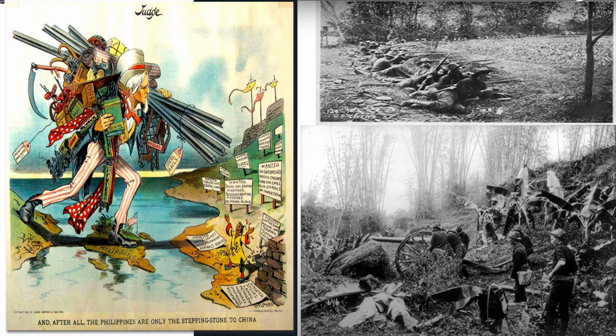And here are some more images related to the U.S.-Philippines War. This is a Judge magazine cartoon, Judge being a political cartoon magazine that was aligned with the Republican Party. It supported the Republican Party agenda, which in this period was imperialism. It shows Uncle Sam using the Philippines as a trading spot and a sort of stopover to gaining access to the markets of China, and also that Uncle Sam is going to bring civilization to China first by taking control of the Philippines. And here are images of the fighting in the Philippines, which was insurgency and counterinsurgency.